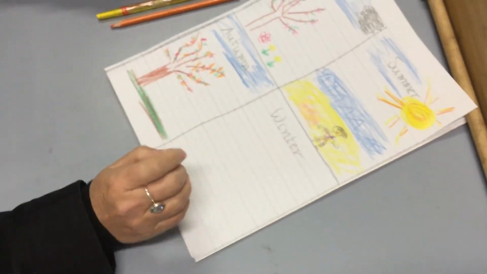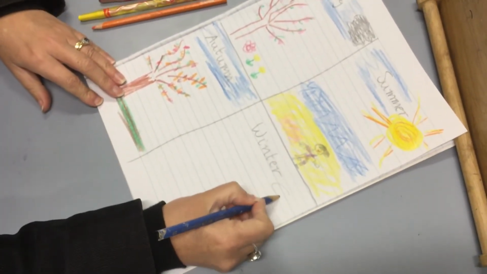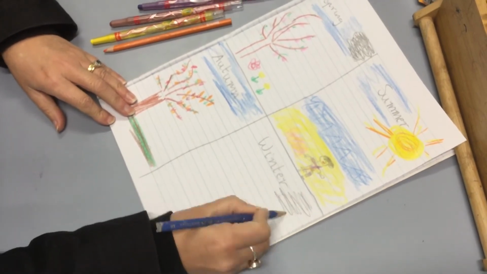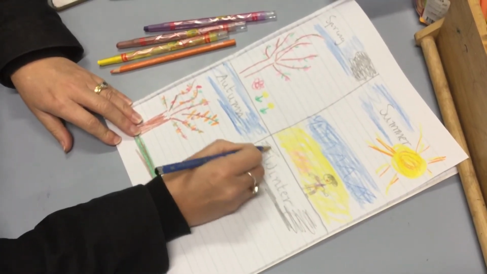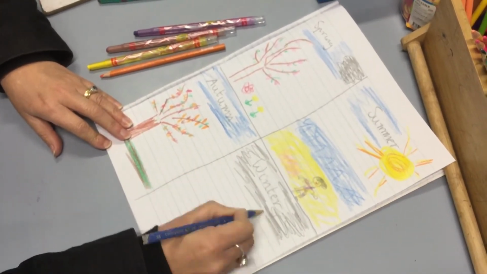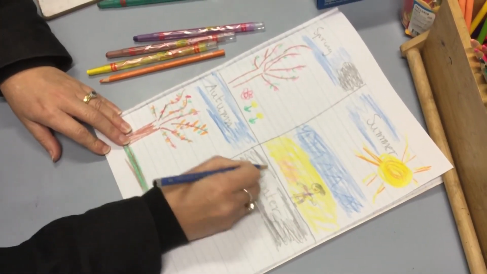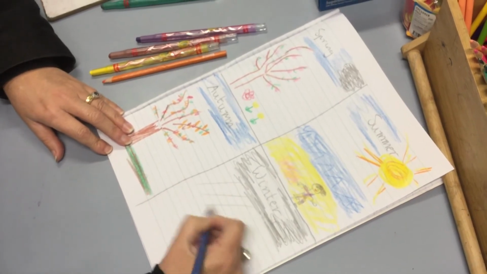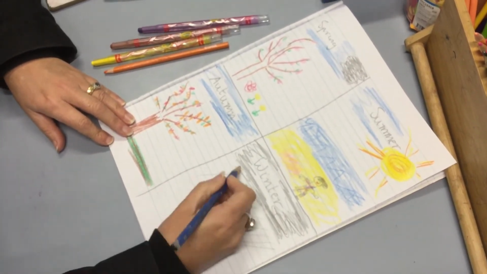Winter. Wow, lots of clouds. Often very cloudy and very grey. I'm going to put grey all around winter because it's so often gloomy. There's not a lot of sun. And it's often grey and rainy. I'm going to do rain coming down.